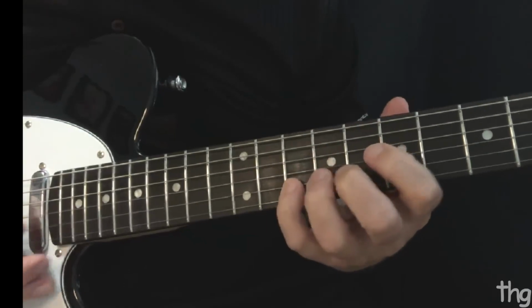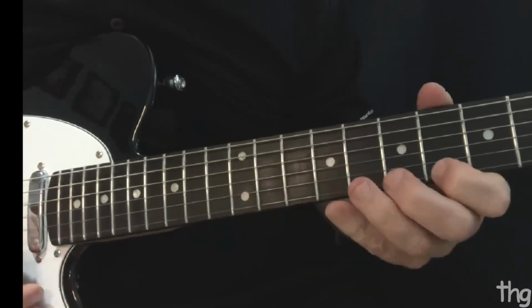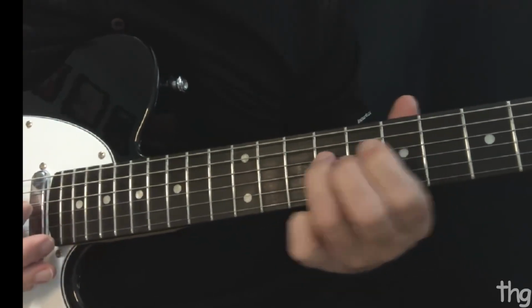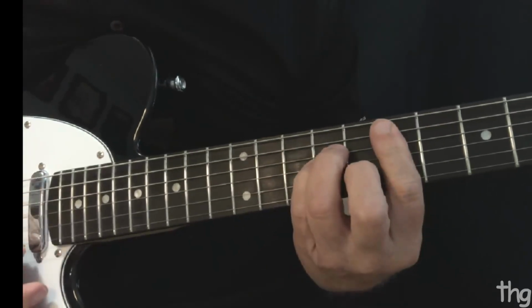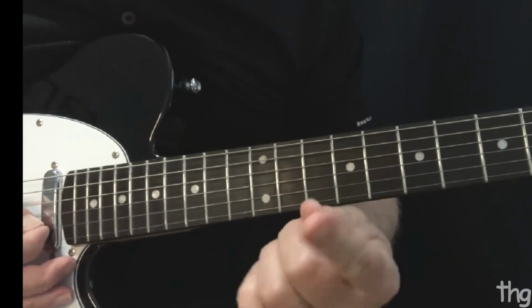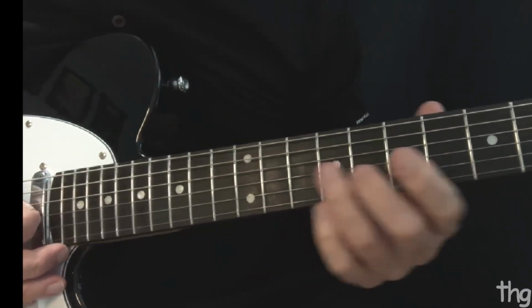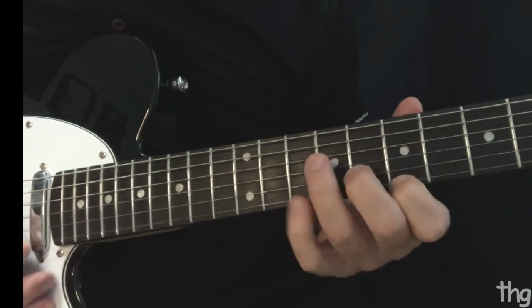Oops. Let's change that last chord to an arpeggio an octave higher.